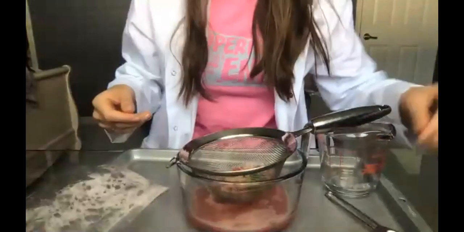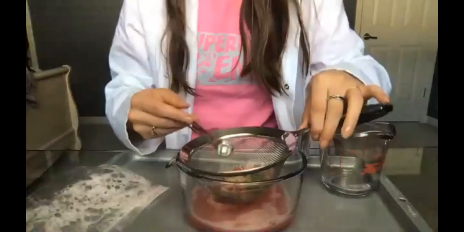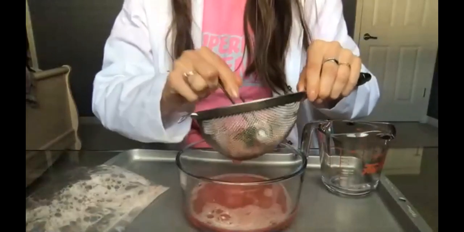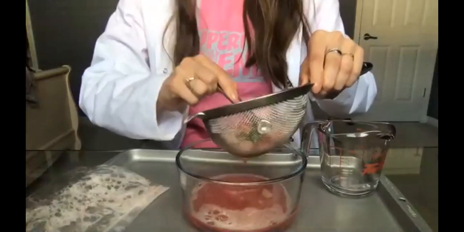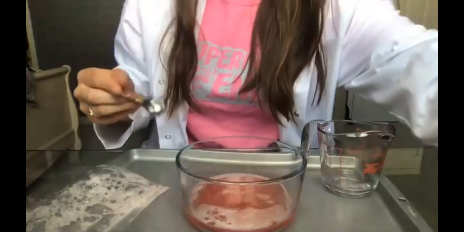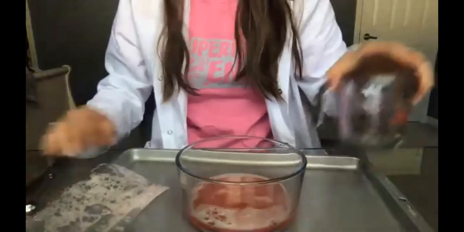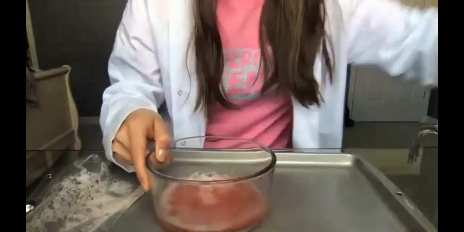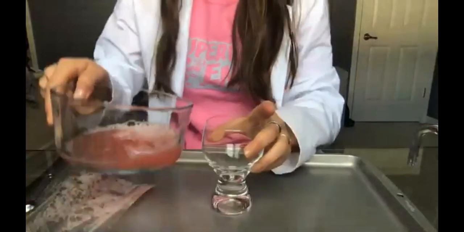Now taking your measuring spoon, you're just going to try and squish out the rest of the liquid that might be stuck in your strawberry. Once that's done, you can put it off to the side. And you have your mixture, in which we're eventually going to be able to see our DNA. So we're going to pour it into a smaller glass so it's easier to see.